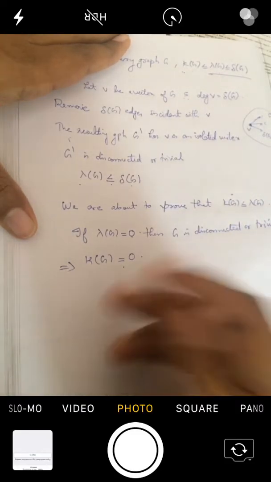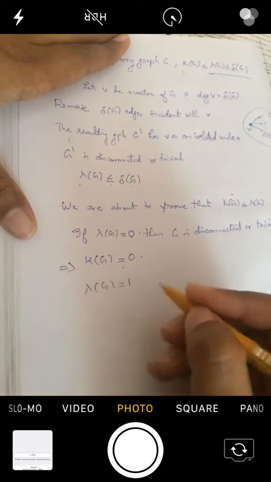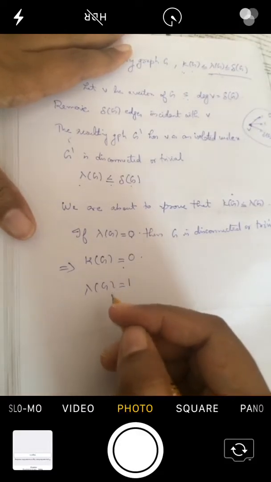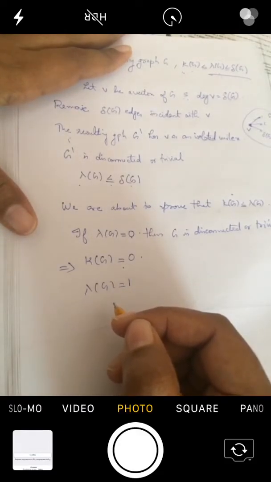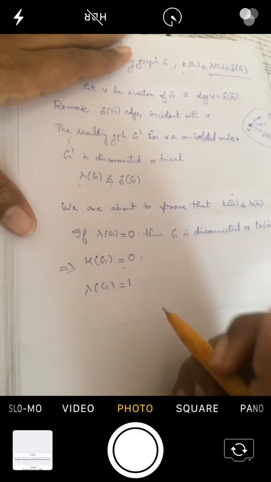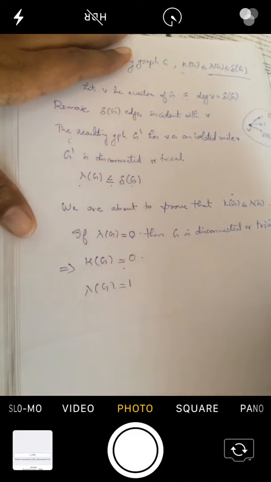Now what about if lambda of G equals 1? Lambda of G equal to 1 means a single edge needs to be deleted in order to disconnect the graph. That means that graph G has an edge which is a bridge.